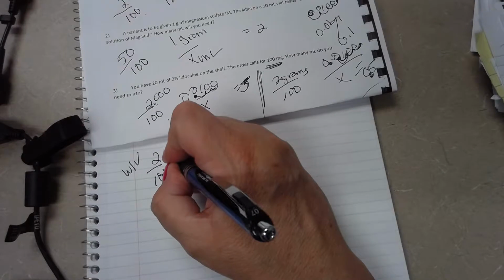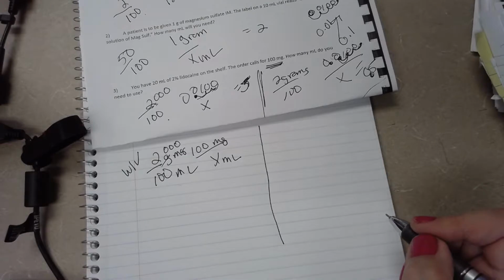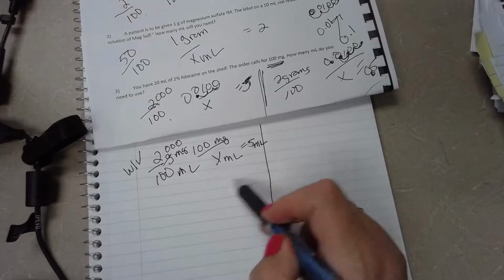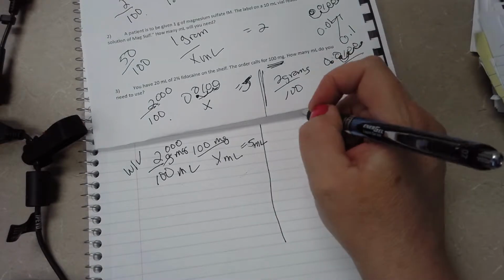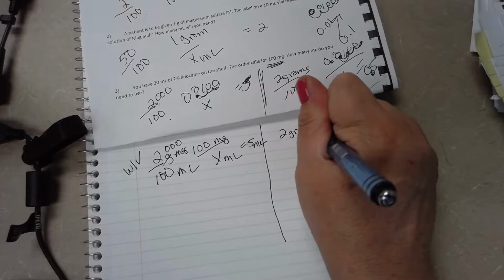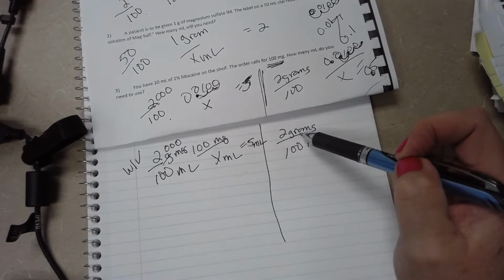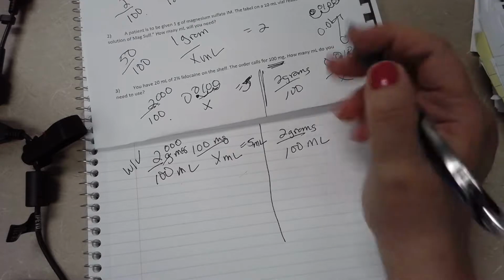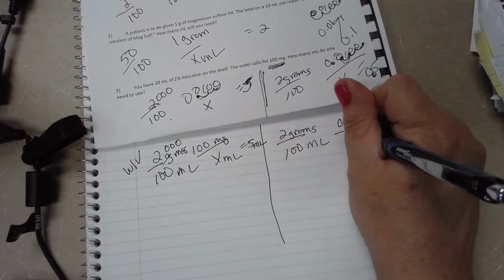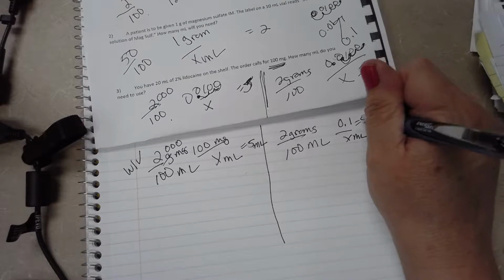2 grams is 2,000 milligrams. Okay, if you do the math, you're going to end up with 5 milliliters, because that's what we want. Down here is milliliters. So on this side, same problem. We've got 2 grams over 100 milliliters. Now, in this case, we're going to change our milligrams to grams, and that is going to be 0.1 grams over X milliliters. And if you do the math again, you're going to still end up with 5 milliliters.